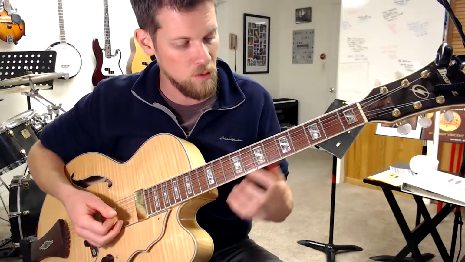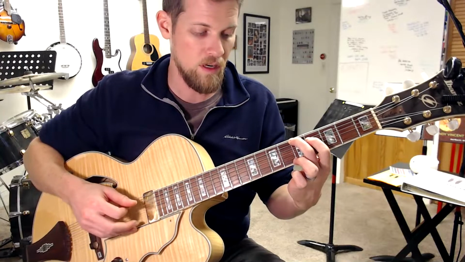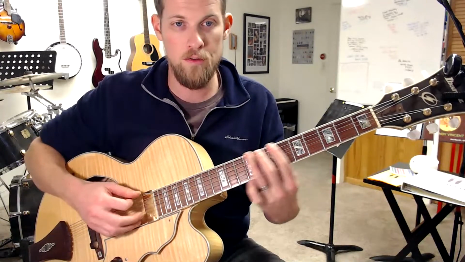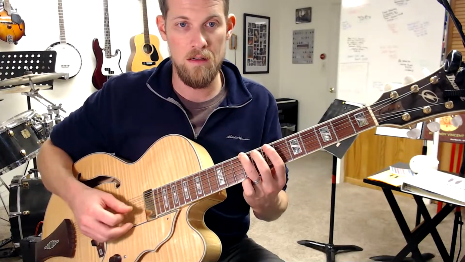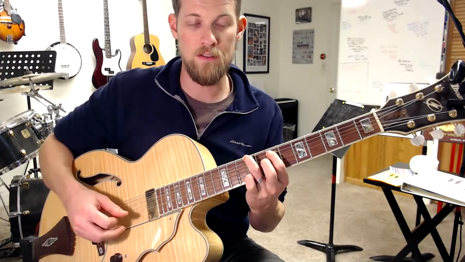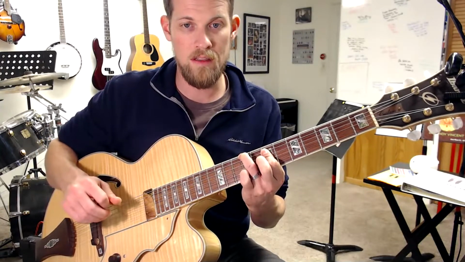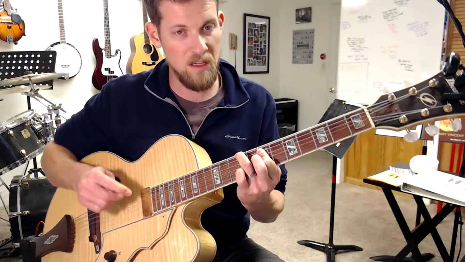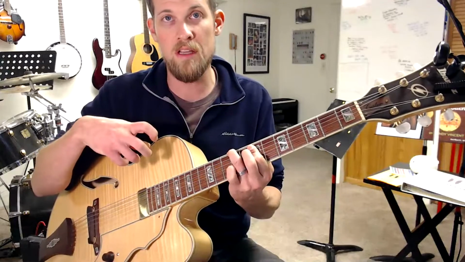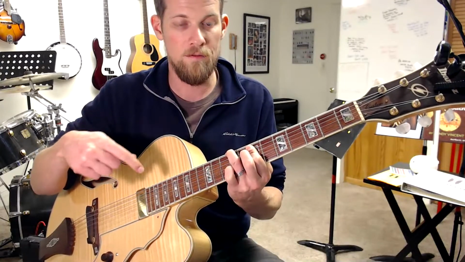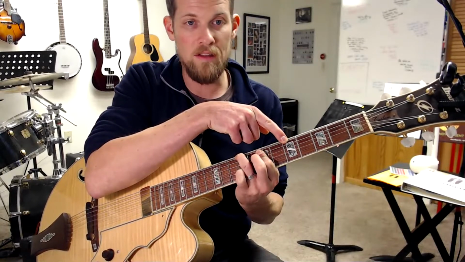Let's move on to the next one. So instead of starting on the root down here, we're going to start on the 3. 1, 2, 3. We're going to start right there on the 9th fret. So if that's the 3, the 5 is still back 2 frets from that. So we've got 3 and 5, and then the 1 is right there. So we can still think of this as being anchored around whatever your closest root is that you know very well. And for me and most people, for an A root, it's right there. It's that 5th fret on the low E string.